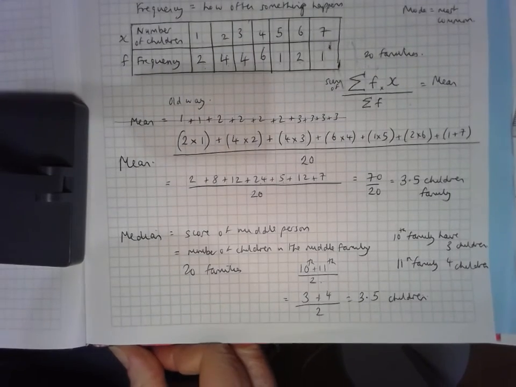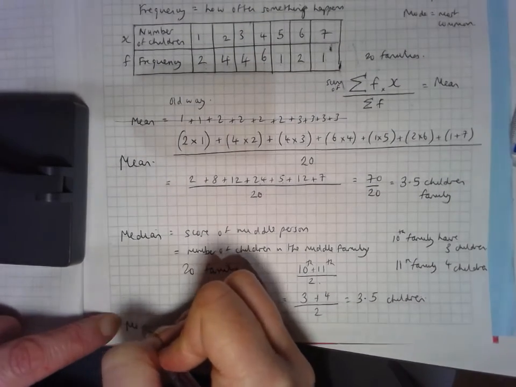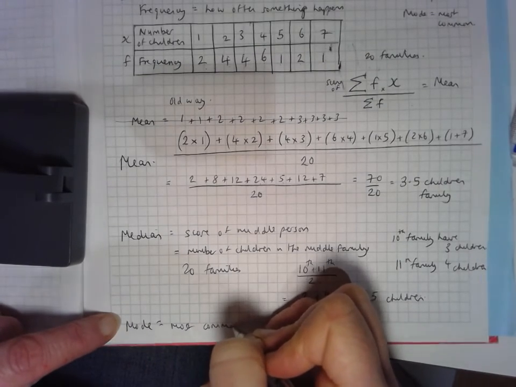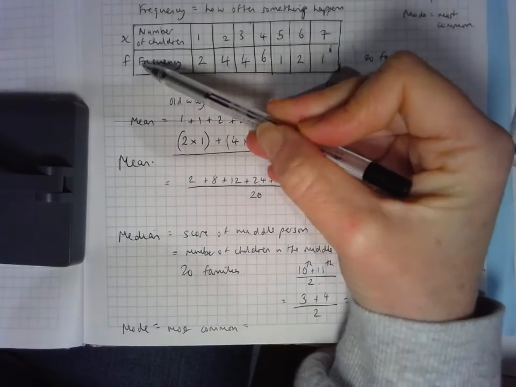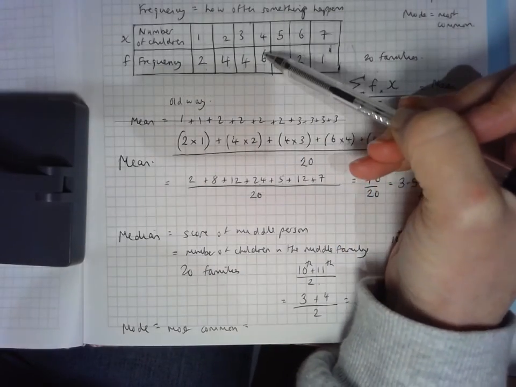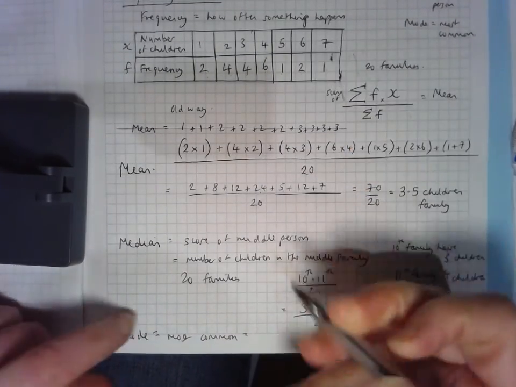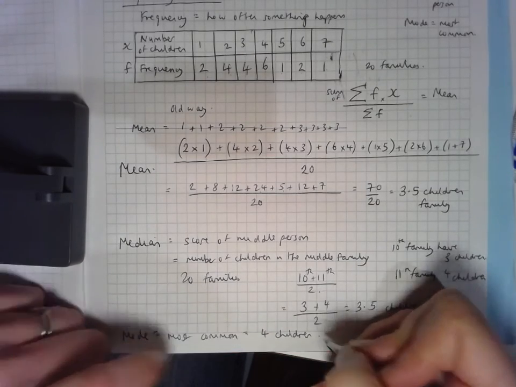Okay, and then the last one is the mode. The mode is the most common. So actually this is really easy with a frequency table or a frequency distribution table. It's going to be the one with the highest frequency, which is this one here. The highest frequency is 6 families have 4 children. So the mode is going to be 4 children, because it's got the highest frequency.